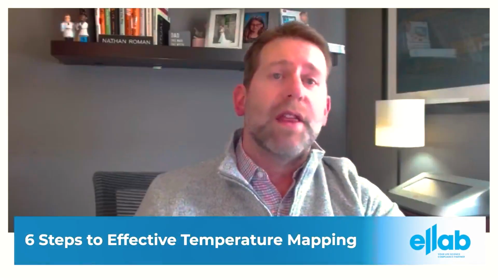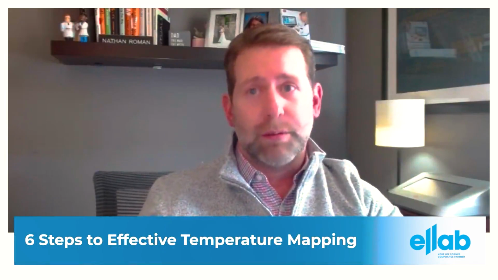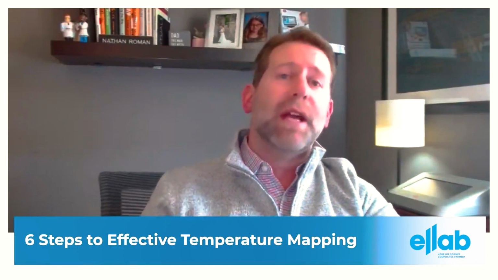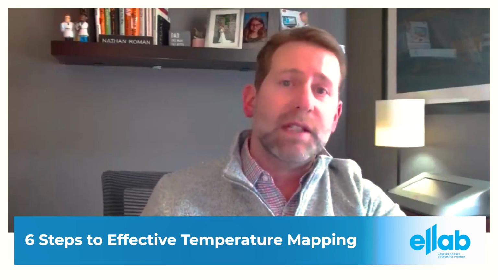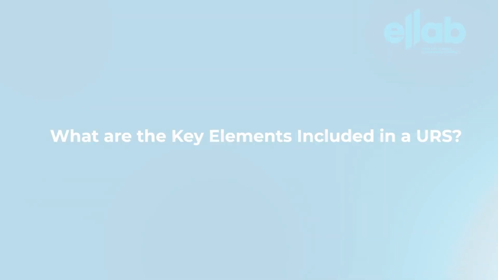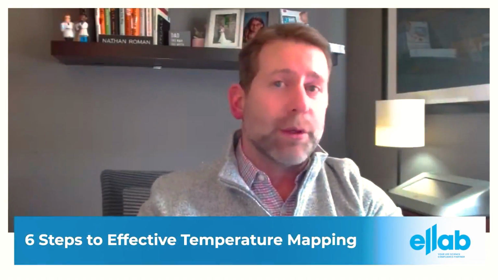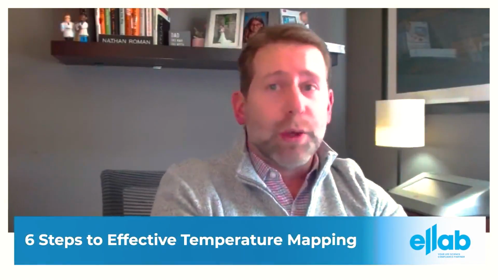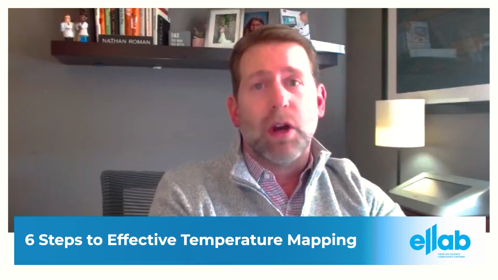The URS serves as the foundational documentation for any temperature controlled system. It acts as a comprehensive wish list specifying exactly what the system needs to achieve in terms of functionality, safety, and compliance. The URS defines acceptable temperature ranges, allowable fluctuations, monitoring systems, and alarm setups, ensuring that all critical aspects are covered.